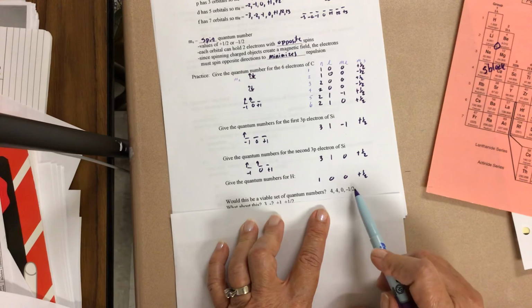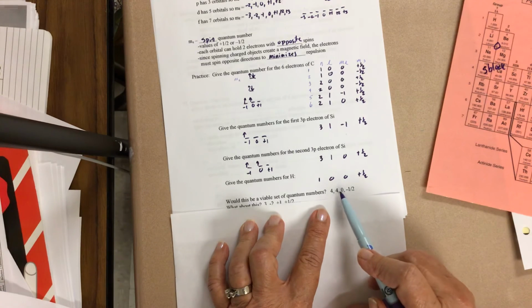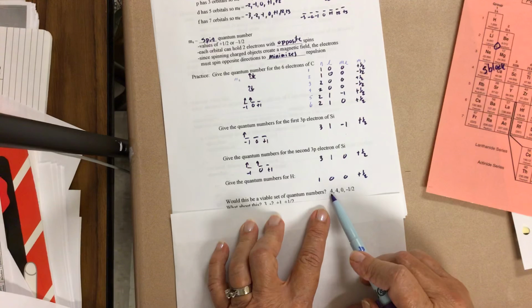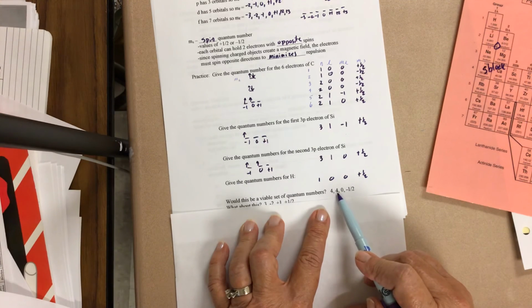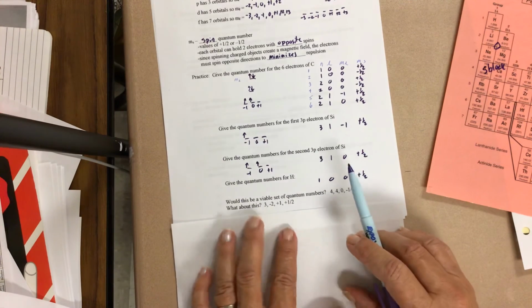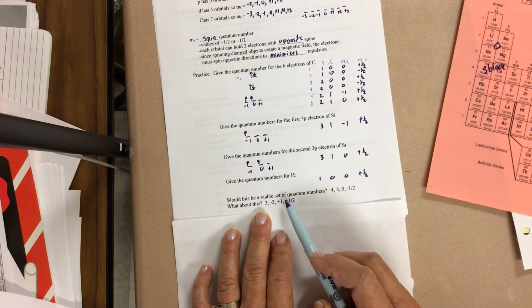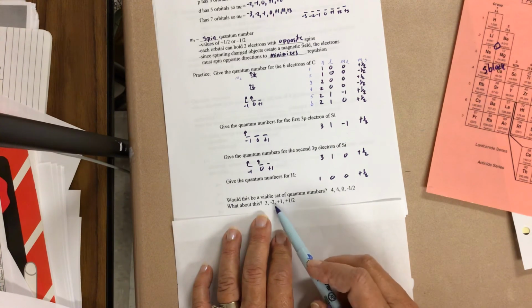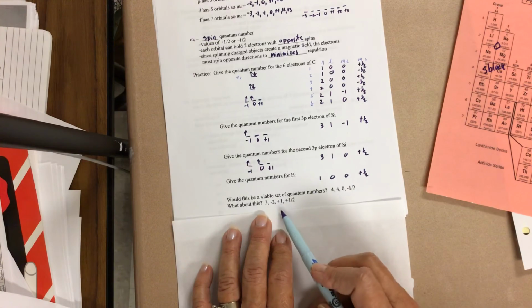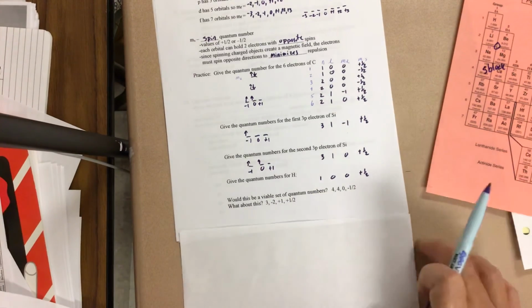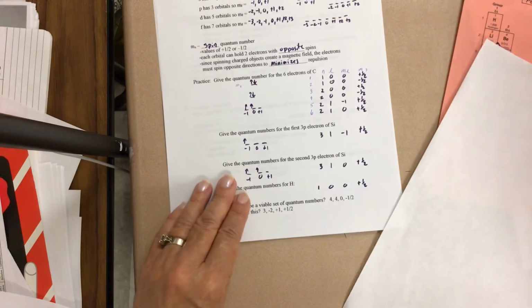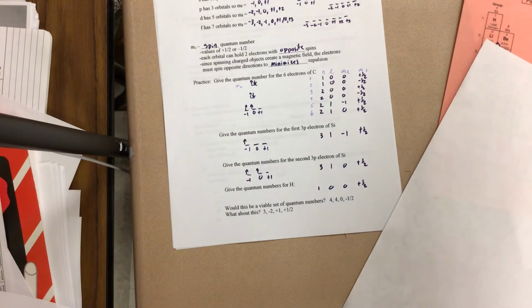Okay, the next question says, would this be a valid set of quantum numbers? 4, 4, 0, -1/2? No, it would not, because your L can never be equal to your N. It always has to be at least 1 less. Okay. What about this? 3, -2, +1, +1/2? No, it is not valid because your L could be 2, but it's not going to be a -2. Okay, so that finishes it up for this chapter. Thank you, and now you can finish up your set 3.